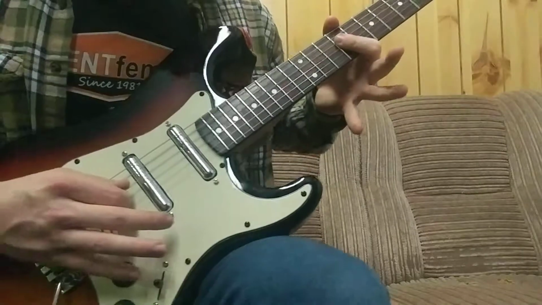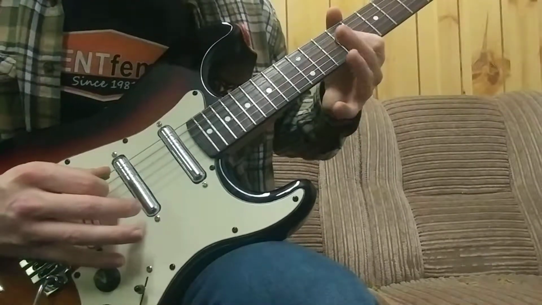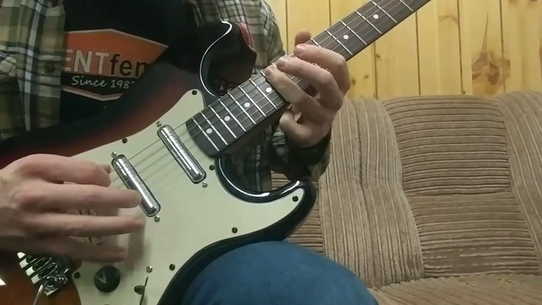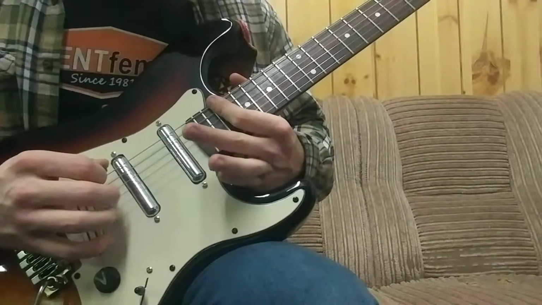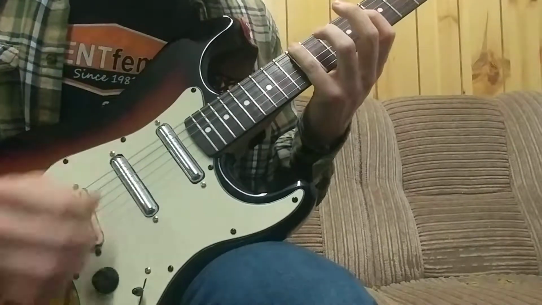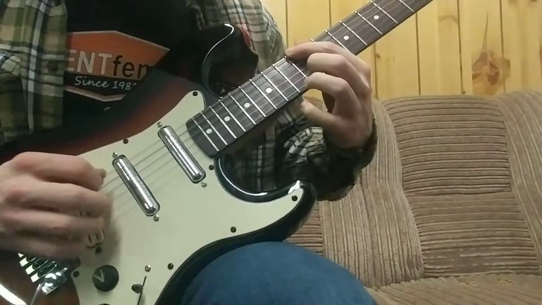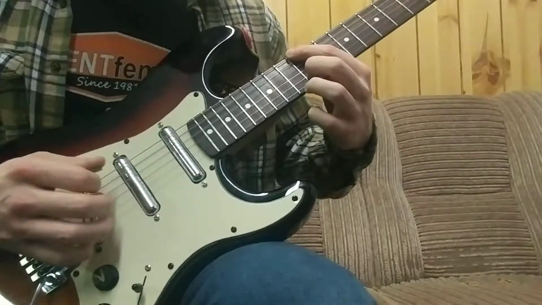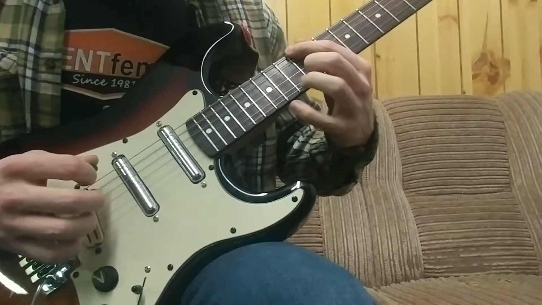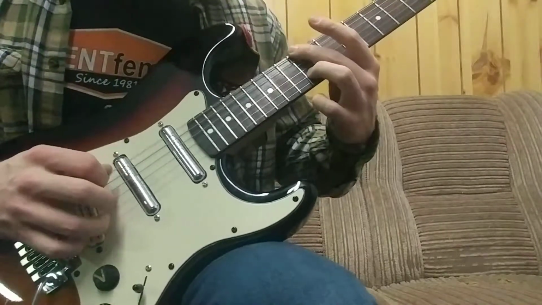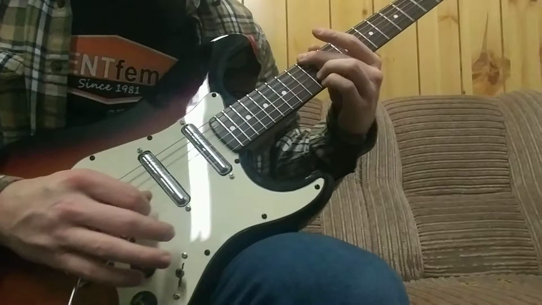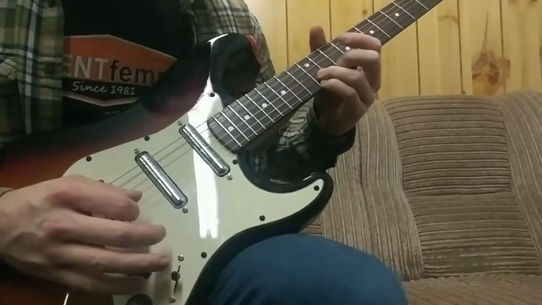You can see this is right below the octave every time. The cool thing about going up 4 strings is that the fifth is on the same fret, because it's right below our octave.